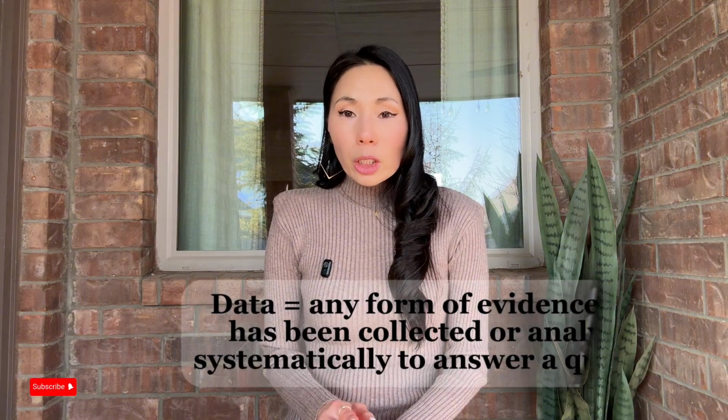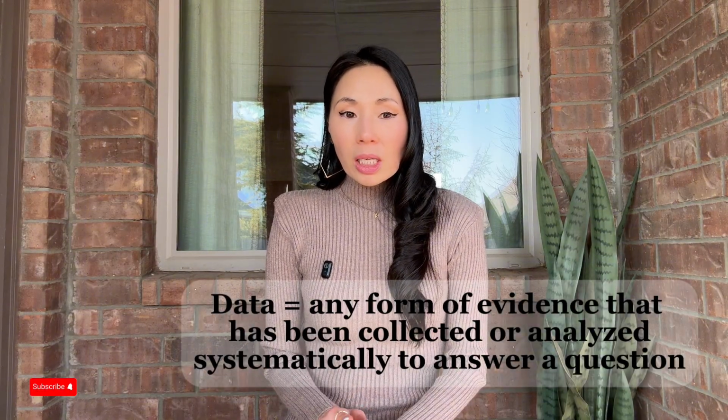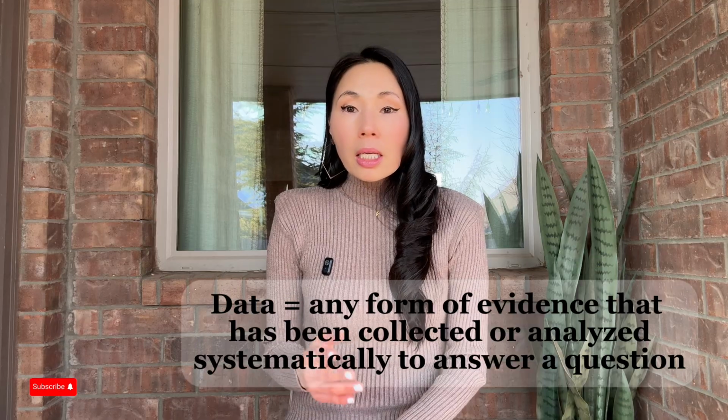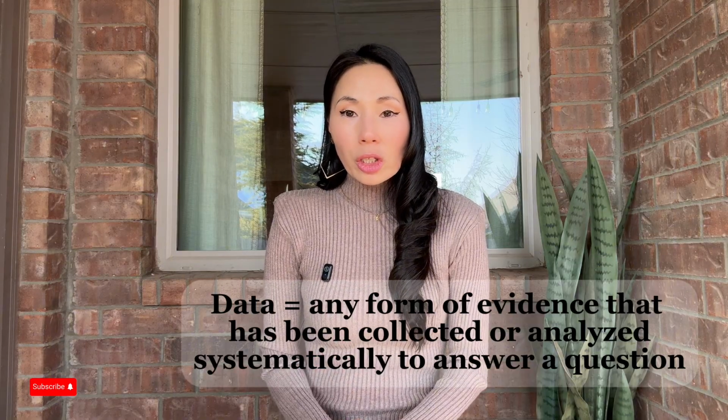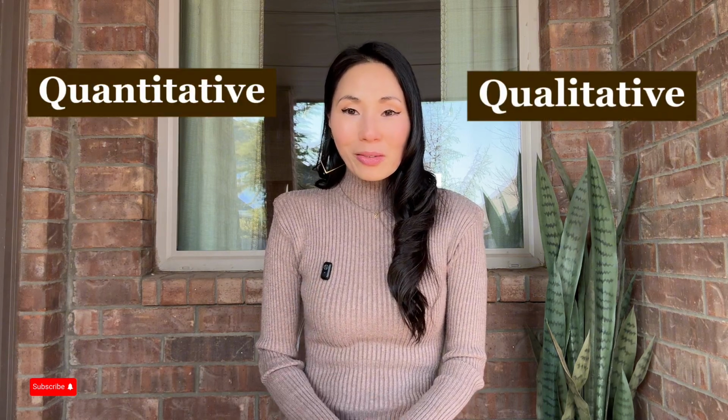Data is not just numbers or quotes. In research, data is any form of evidence that has been collected or analyzed systematically to answer a question. What matters is not what the evidence looks like, but what kind of insight it can responsibly produce. Broadly speaking then, research data falls into two categories, quantitative and qualitative.